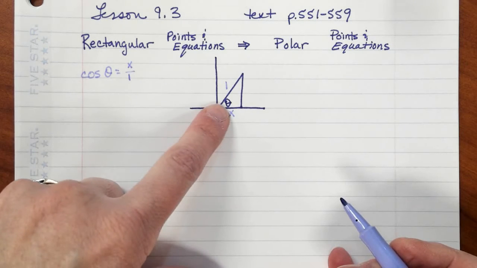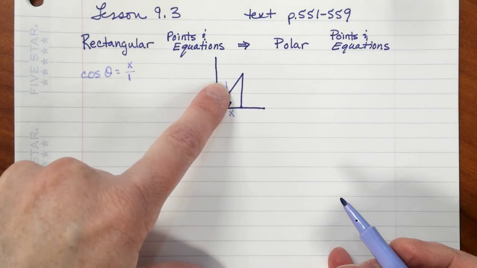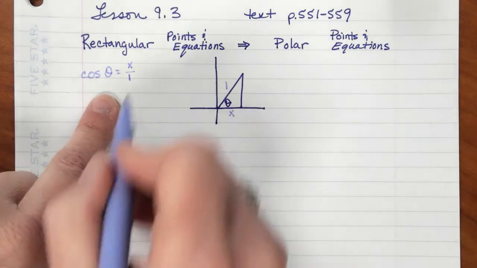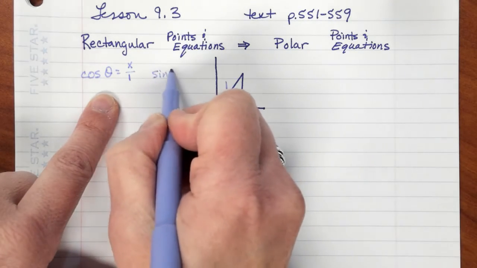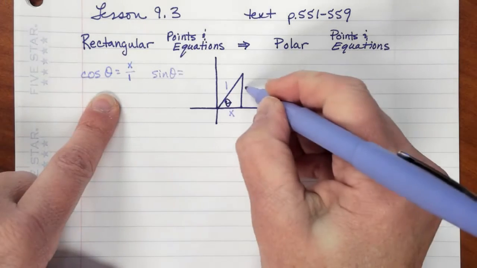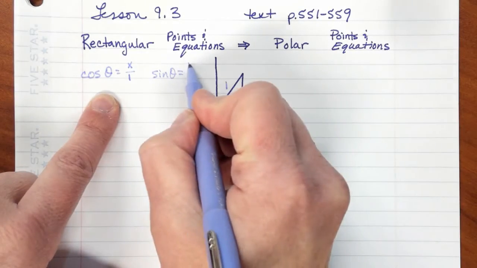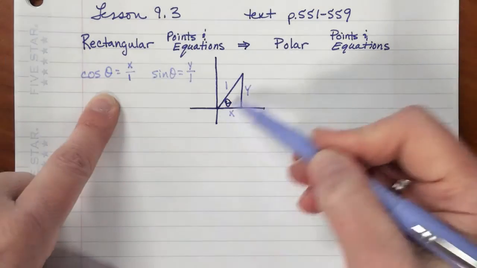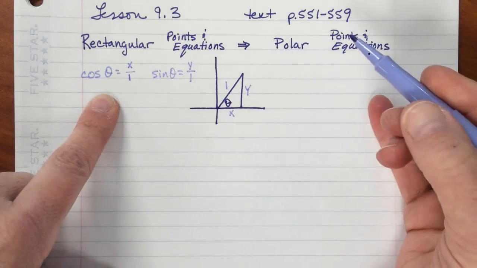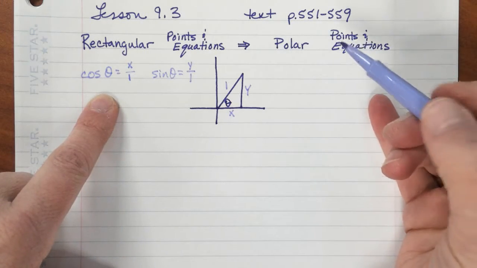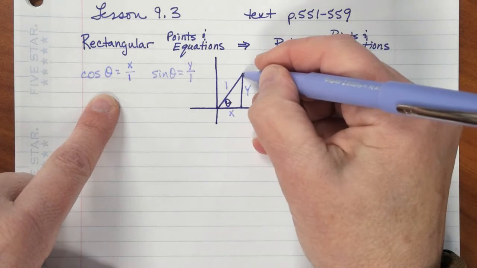The cosine of theta would be adjacent over the hypotenuse, and the sine value is equal to y over 1, or the opposite over the hypotenuse.